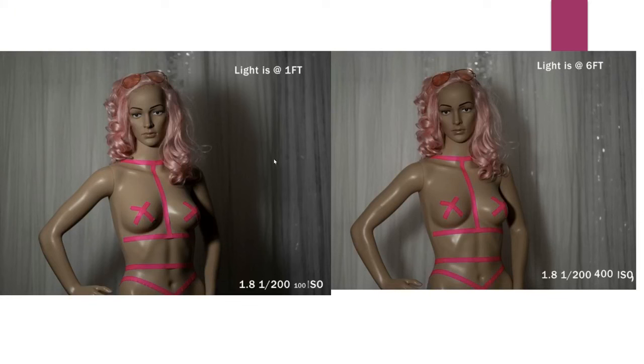On your left-hand side here, this is the light at 1 foot, and if you look, the ISO is 100. Okay, everything else is identical. The light settings are the same, the f-stop, your speed, all that good stuff. And if you look here, we're now 6 feet away, which is quite a bit, right? 1 foot to 6 foot, and you'll see the difference in the light quality.